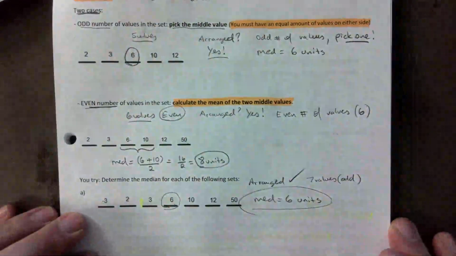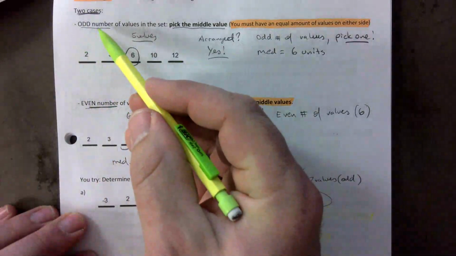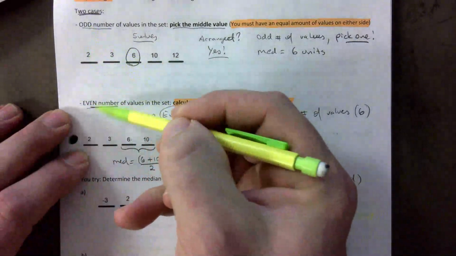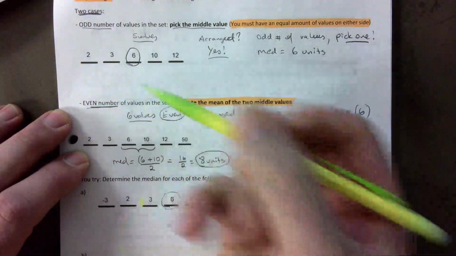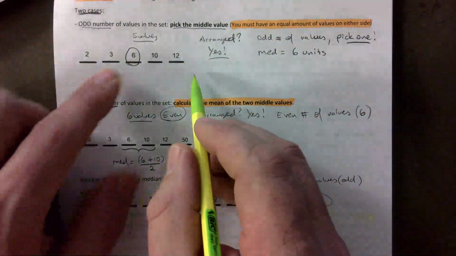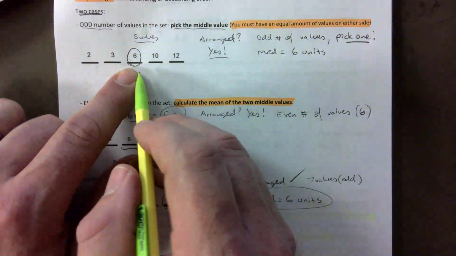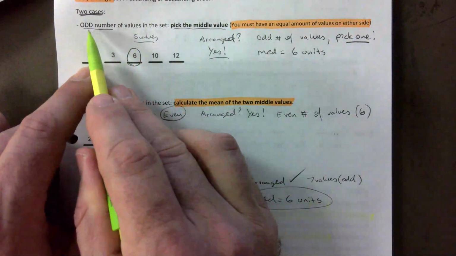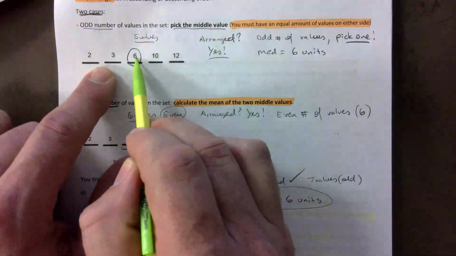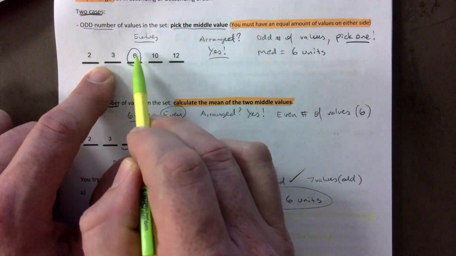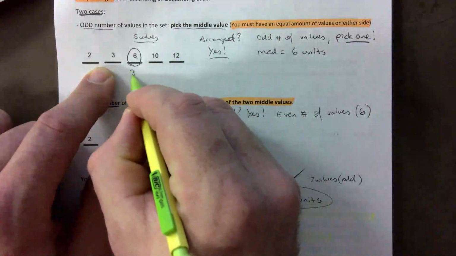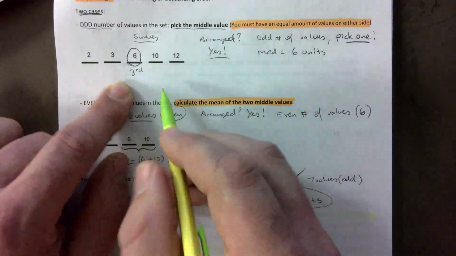Under page 4, when it's odd and even, there's 2 cases, okay? This is on page 4. We could easily tell that it's the third value here, correct? It's the third value. But this is a shortcut.